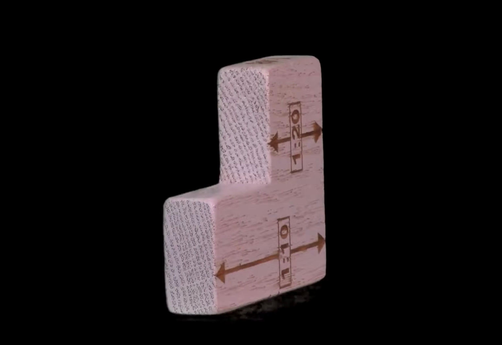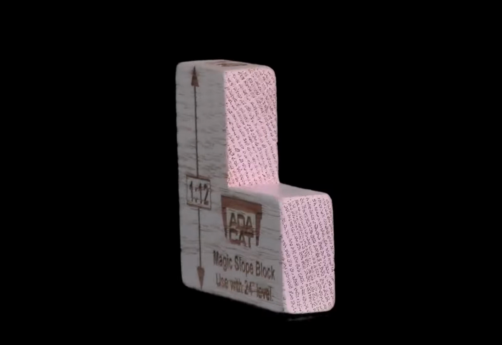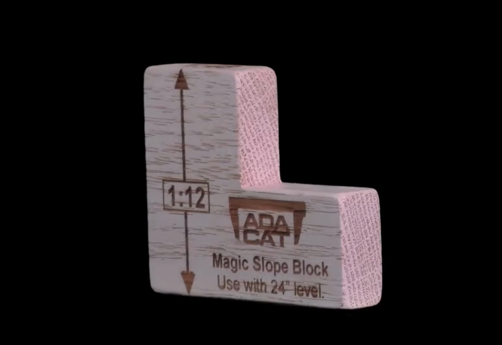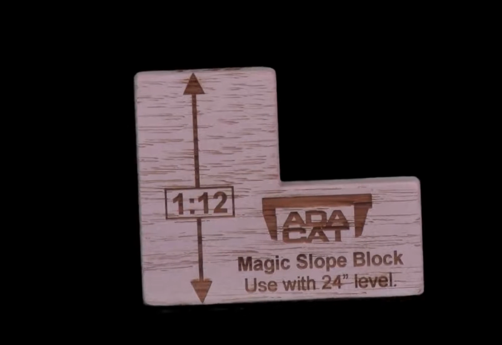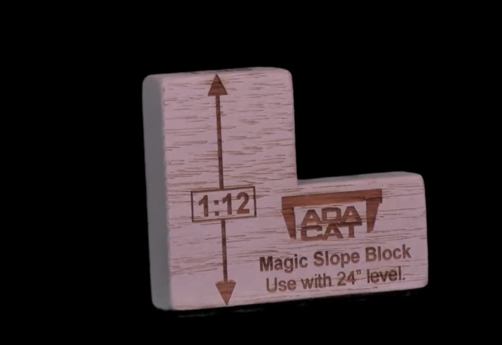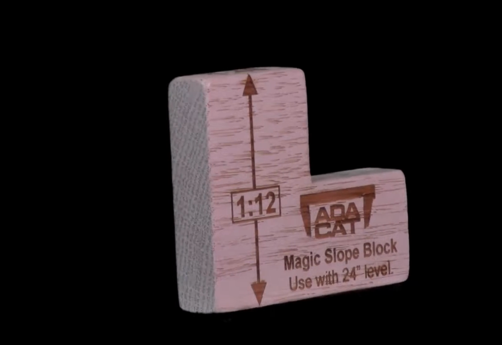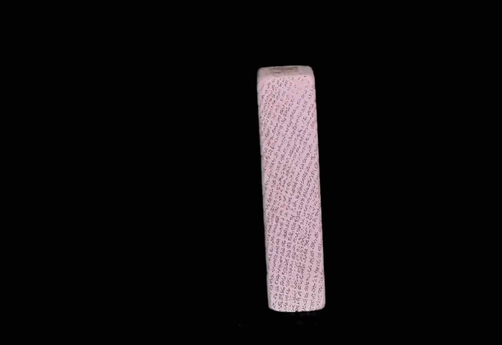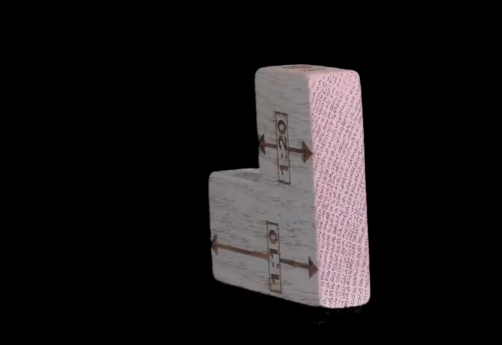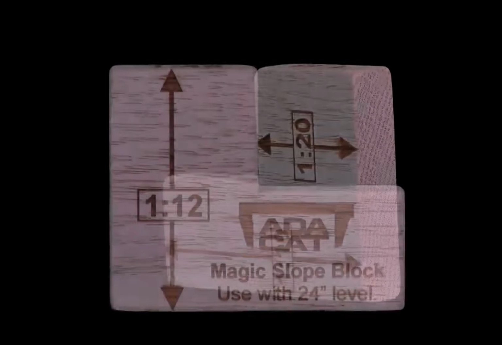The ADA Magic Slope Block is a tool that, among other things, can be used in conjunction with a 24-inch spirit level to measure all of the ADA-ABA mandated slopes. By placing the appropriate surface of the Magic Slope Block on the walking surface and the 24-inch level on the slope block, compliance with each of the mandated slopes can be assessed.